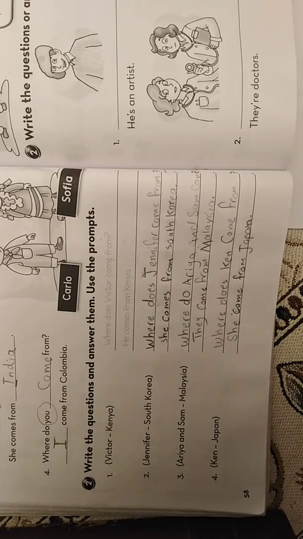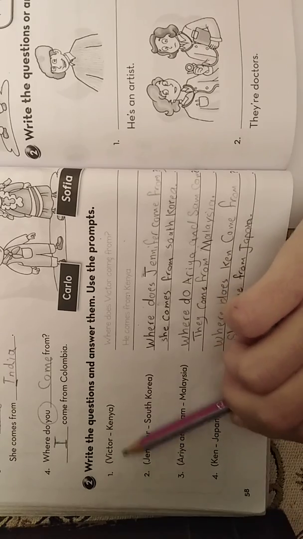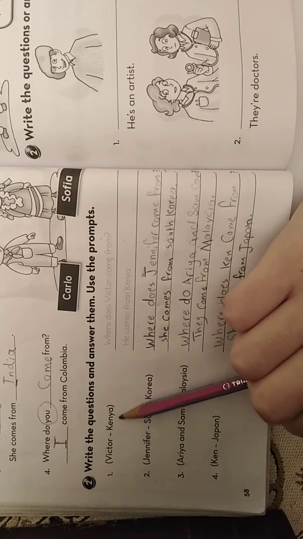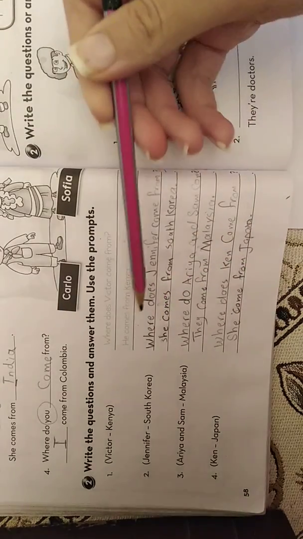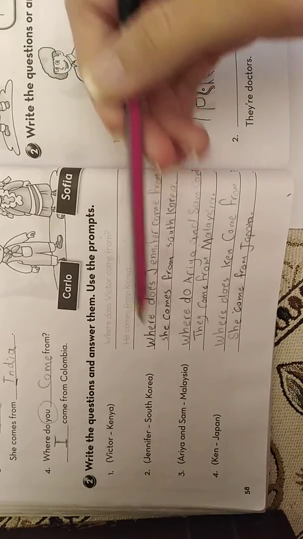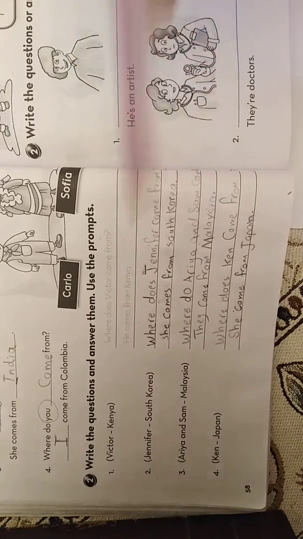Okay, now let's move to question number 2. Write the questions and answer them. Use the prompts. Here we have two words. We have the subject and the name of the country. Okay, we will make questions using where and we will answer with the name of the country. Number 1. We have Victor and Kenya. Where does Victor come from? Here we use does because we have Victor is a singular. So the answer will be he because Victor is a boy. He comes. We add s here from Kenya.